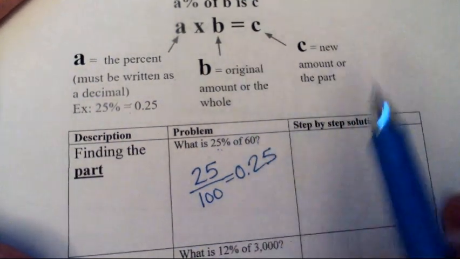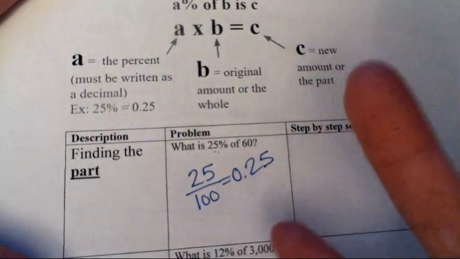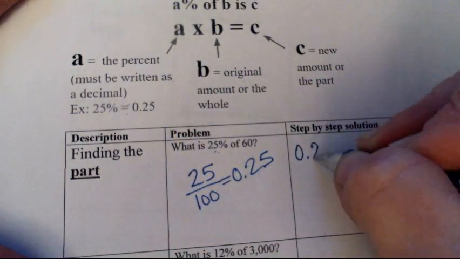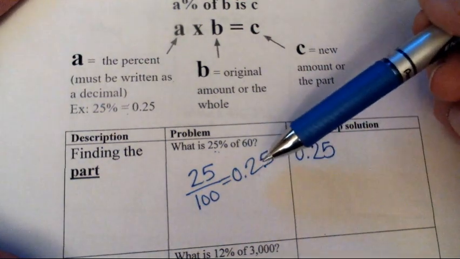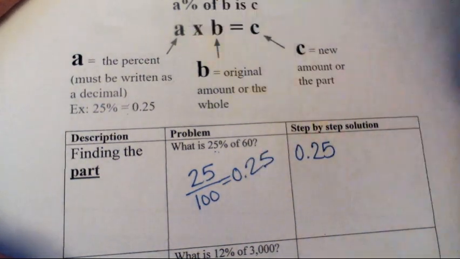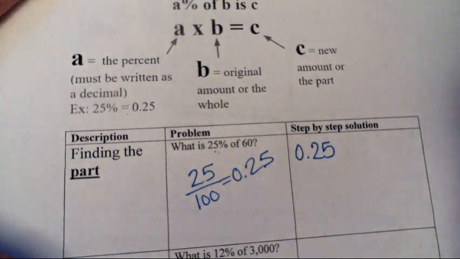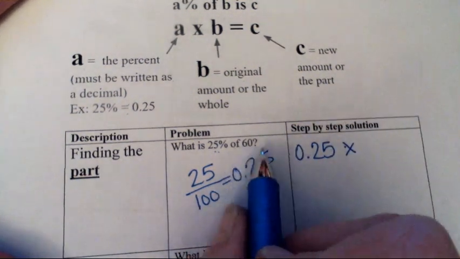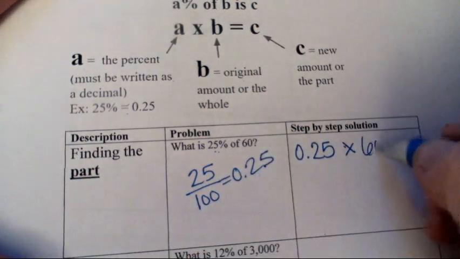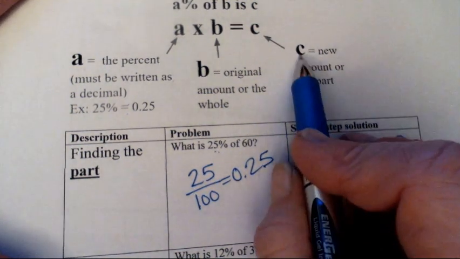So then we write our equation. We take our decimal and put it in place of A. Anytime you have a percent, percents go here. So A is the percent. I'm going to replace the A with 25 hundredths times B, which is my whole. 60 is my whole. And we're trying to find the part. We're trying to find C.